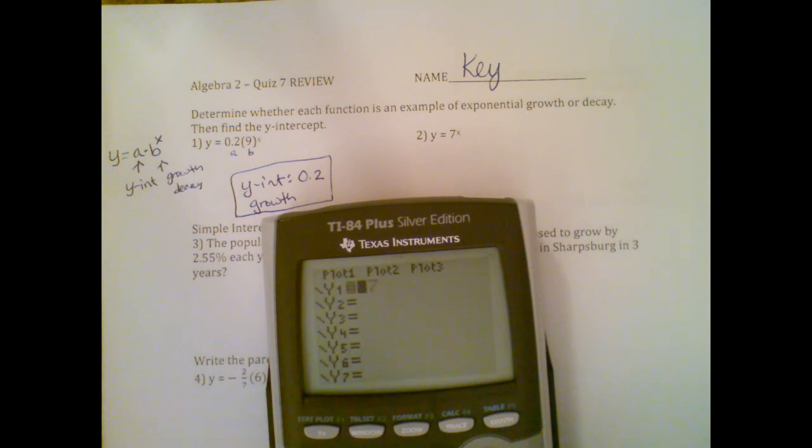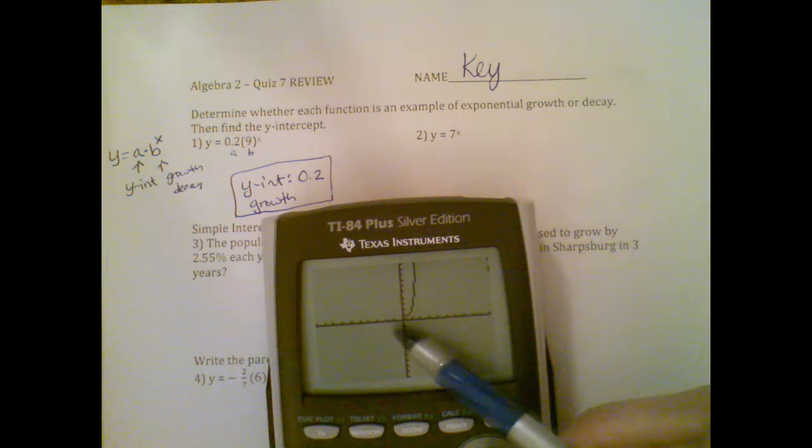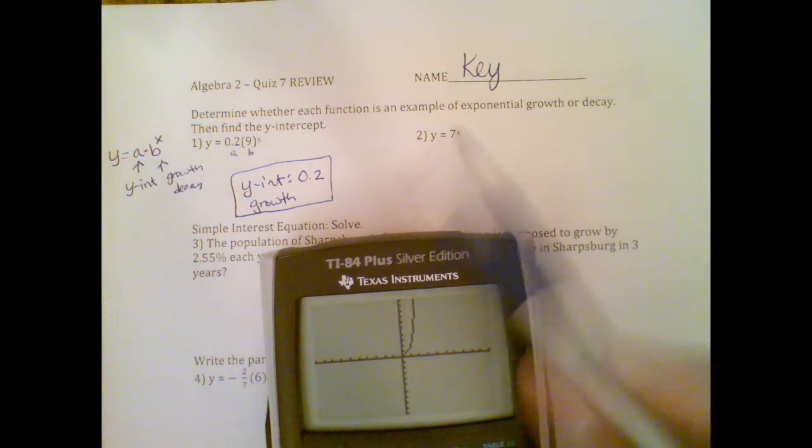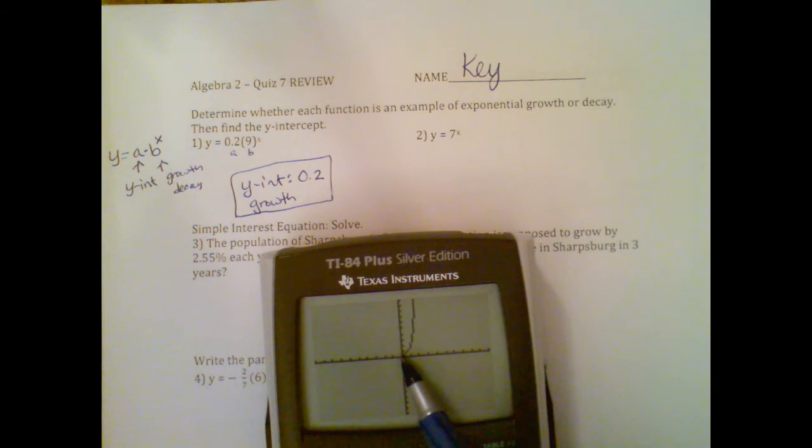So go to the y equals, and then we're going to type this equation in exactly how it is, and then click graph. And notice it's increasing, so it's exponential growth. If it was decreasing, it would be decay. And then we want to see where it crosses this y-axis.